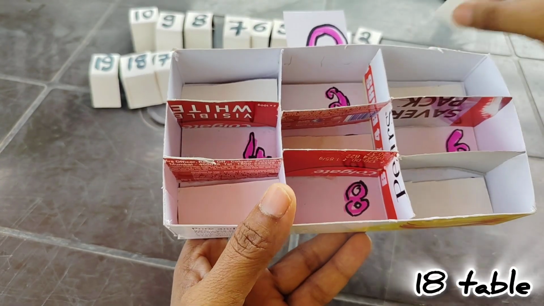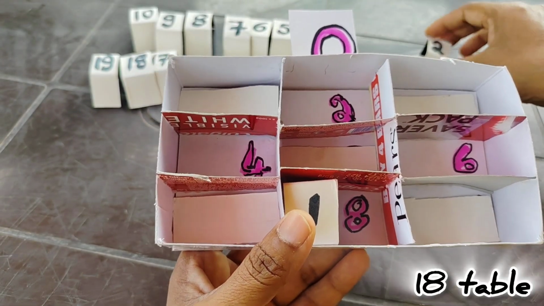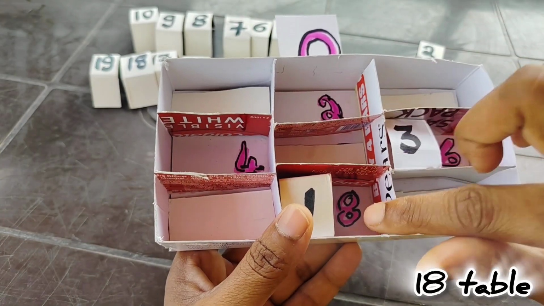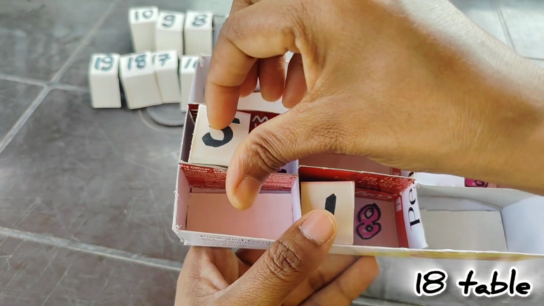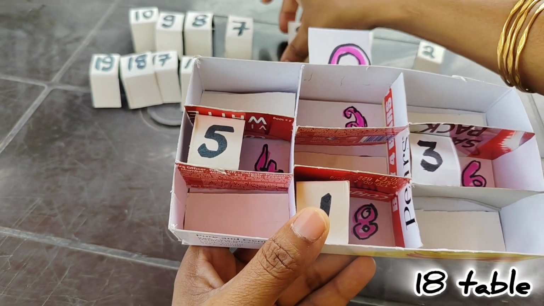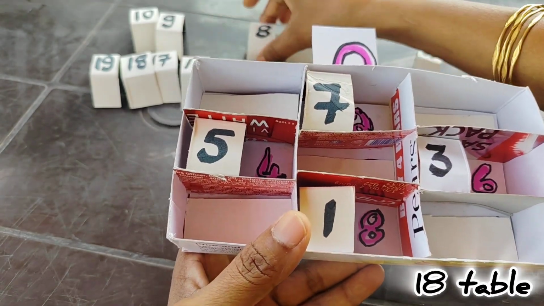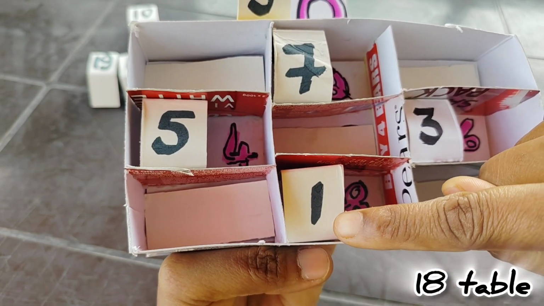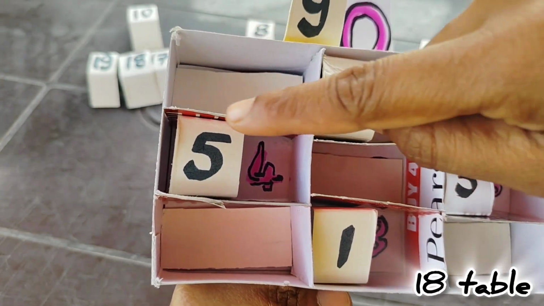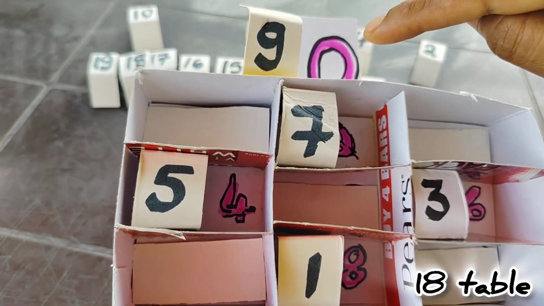So let me start placing the first number, that is 1. Then we need to skip everywhere except at 8. 3, 5, 7, 9. Now we have completed till 5s are. 18 ones are 18, 18 twos are 36, 18 threes are 54, 18 fours are 72, 18 fives are 90.